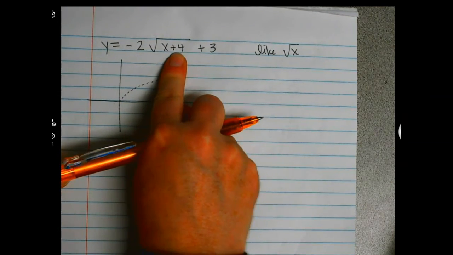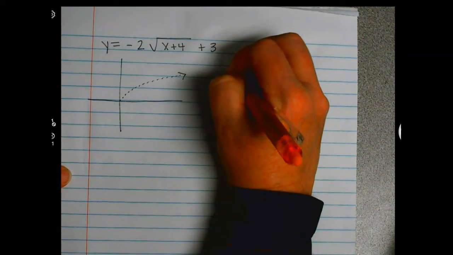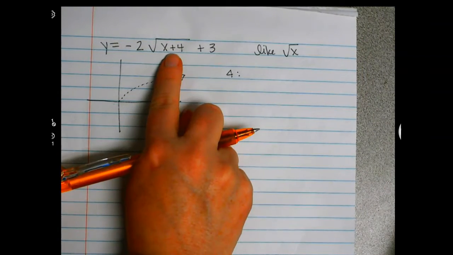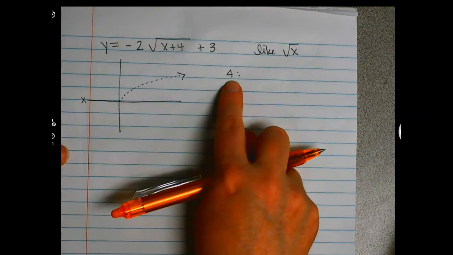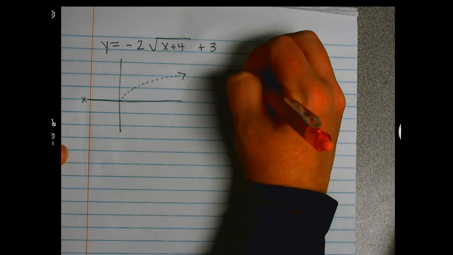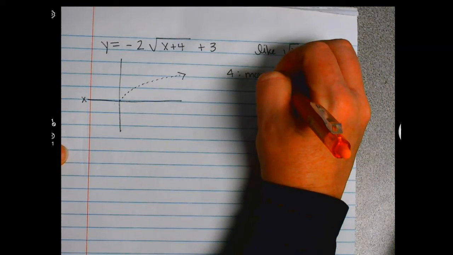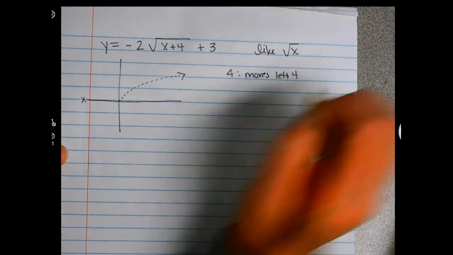Okay, so this. So let's do the 4. So 4 is, this affects x. X goes, so this is the x-axis. X goes left to right. This is 4 with opposite math, so it moves which way? Moves left 4. So we're going to take each change and write it down. Somebody give me a different number or a thing.